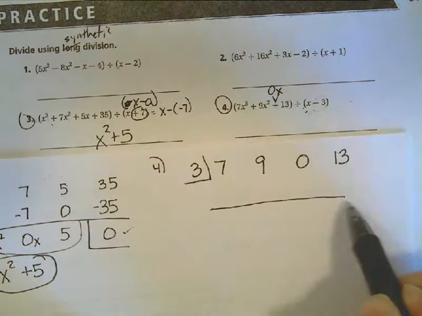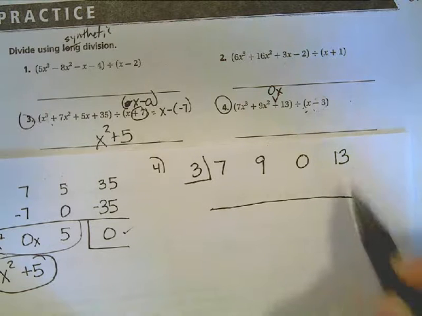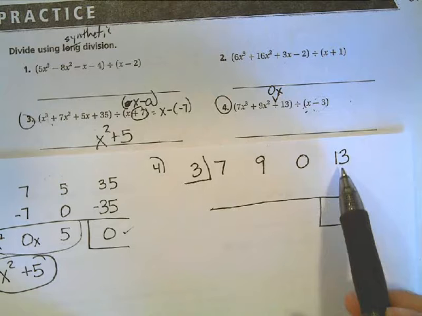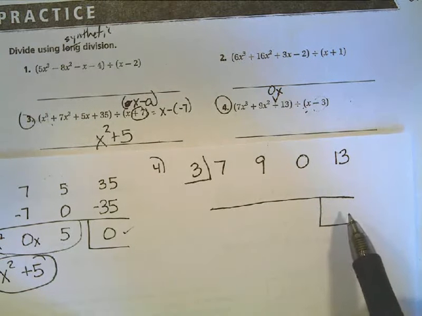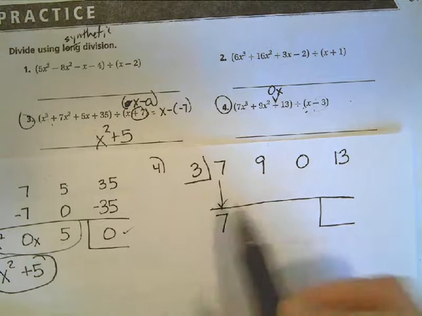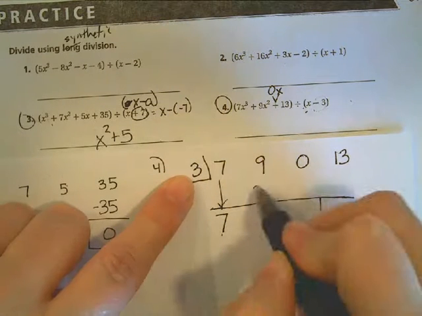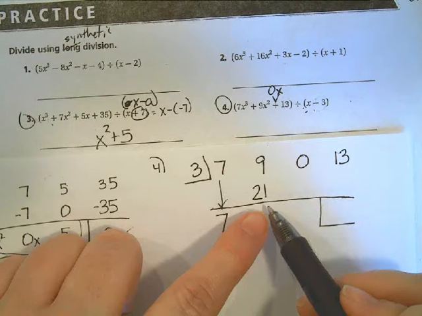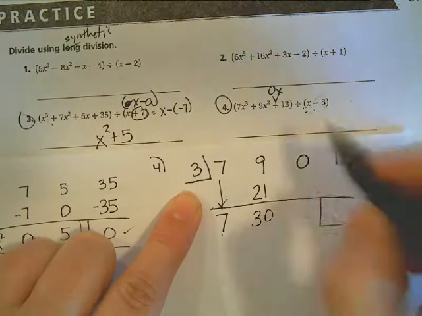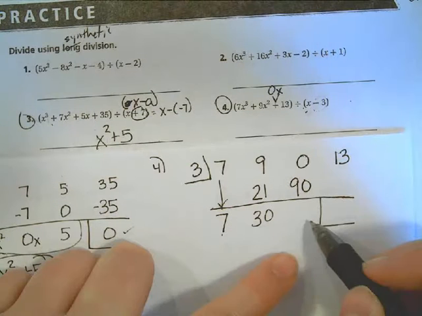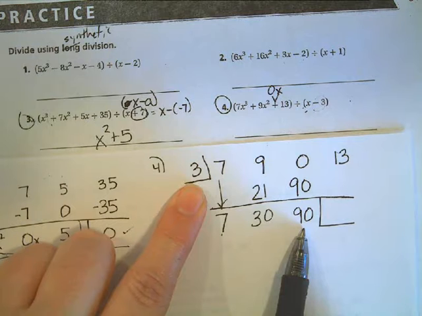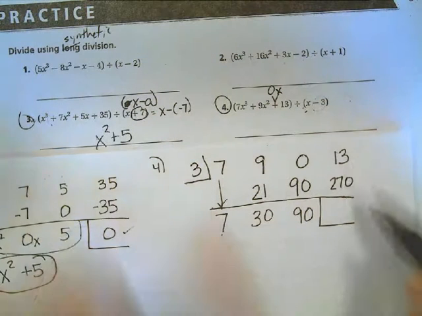Leave some space. Draw your combination line. Draw in your remainder box underneath the line under your last coefficient, and start your synthetic division. First step, bring down your first coefficient, multiply, combine, multiply, combine, multiply, and combine.